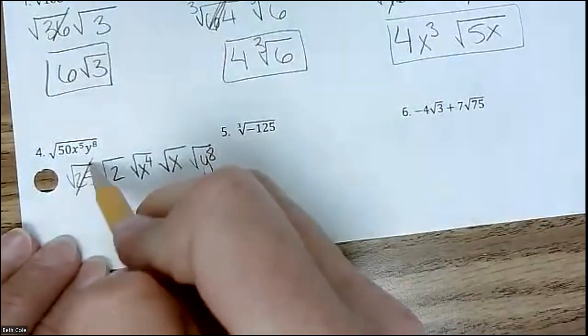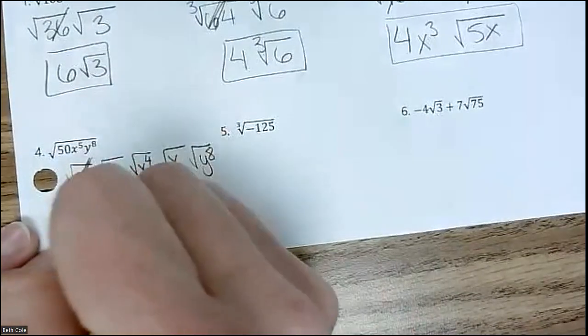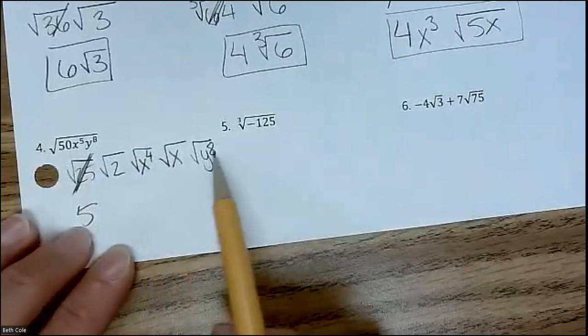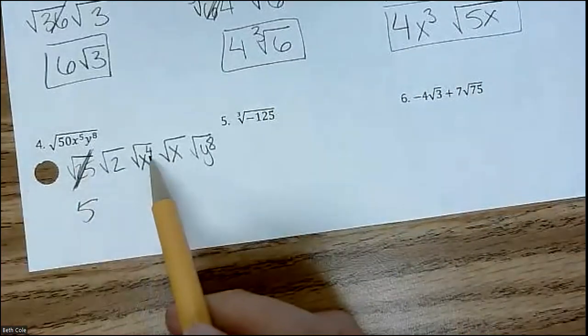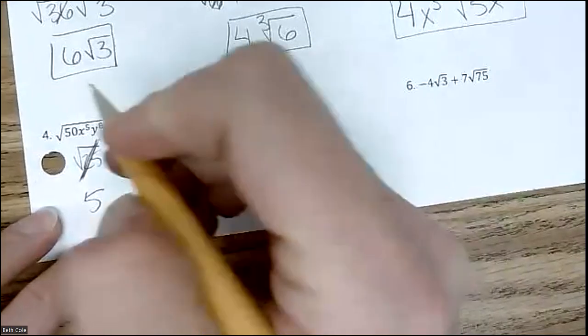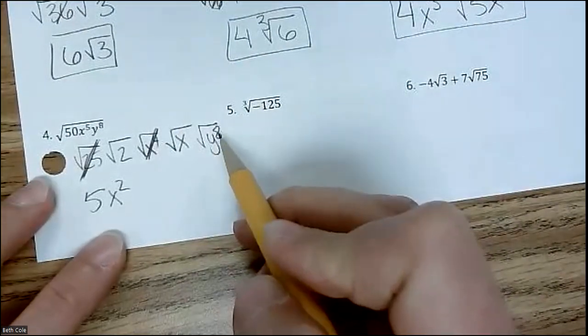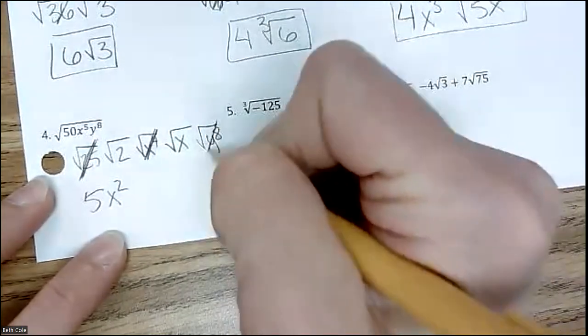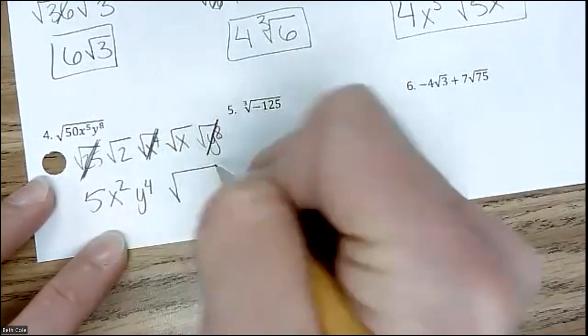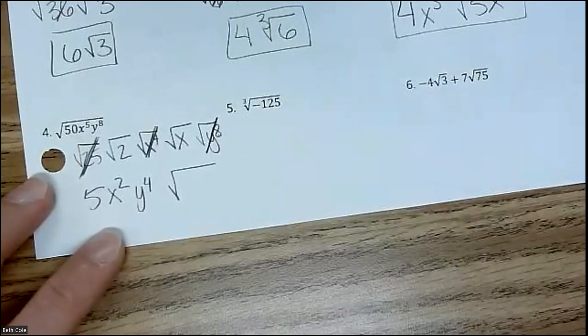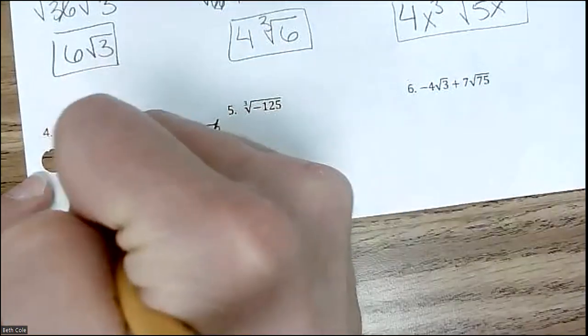All right. What's our square root of 25? 5. What's the next one that's going to work? Good. You're dividing by 2. So it'll be x to the 2nd. It'll be y to the 4th. Again, you're dividing by 2. So y to the 4th. And then 2x is what stays underneath of there.